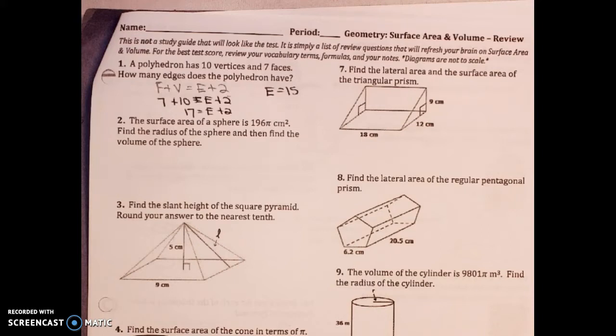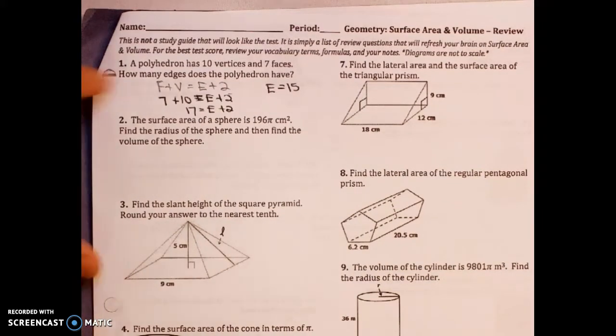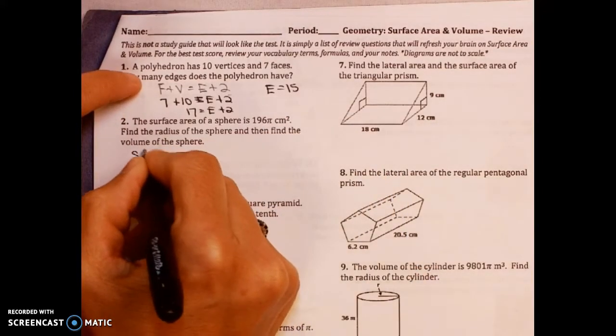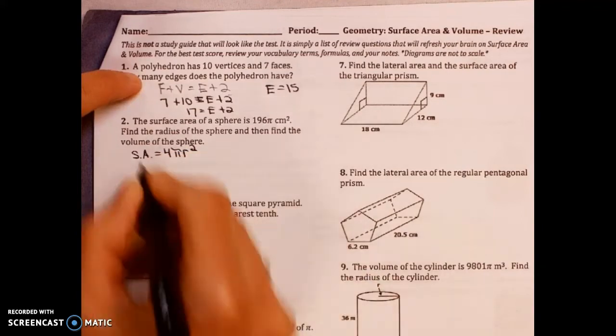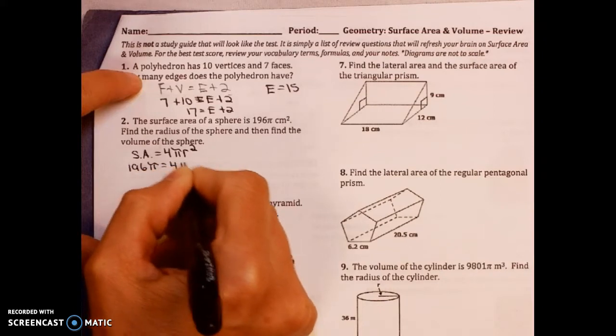Question 2. Surface area of a sphere is given. We're looking for the radius and then the volume. So again, we have surface area. Looking at our formula sheet, surface area of a sphere is 4 pi r squared. We're going to set that equal to 196 pi.